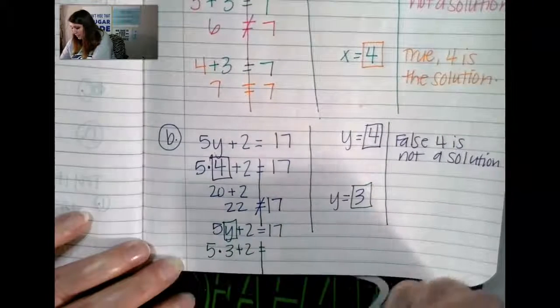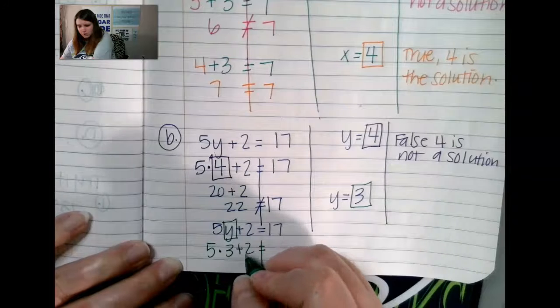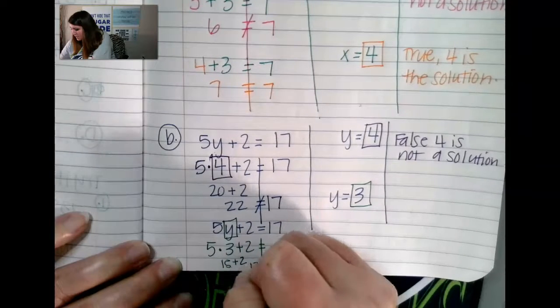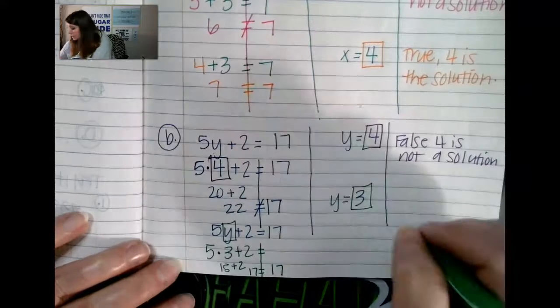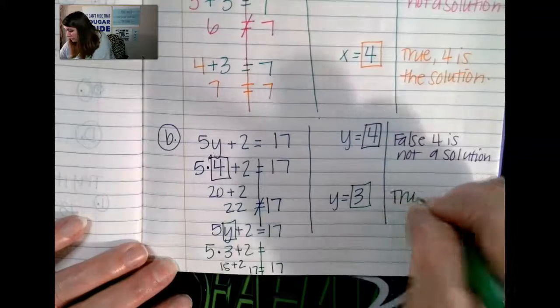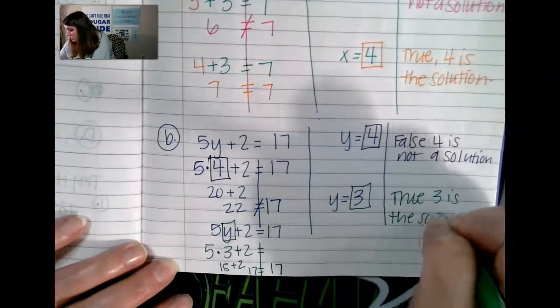We want to know what that equals. Well, 5 times 3 is 15 plus 2. 15 plus 2 is 17, and 17 is equal to 17. So this is true. 3 is the solution.